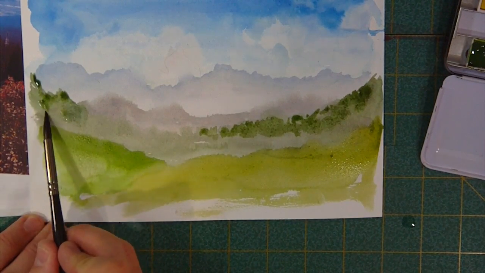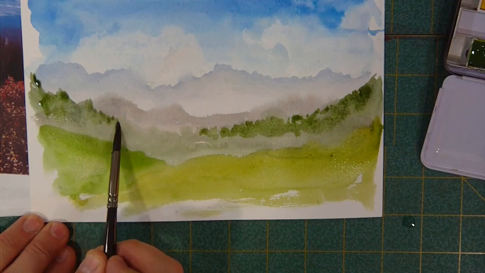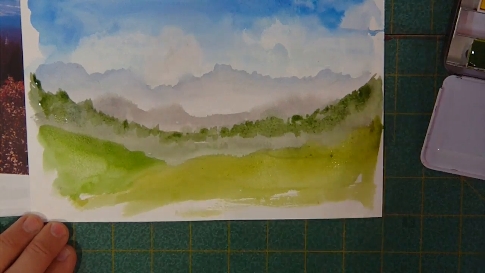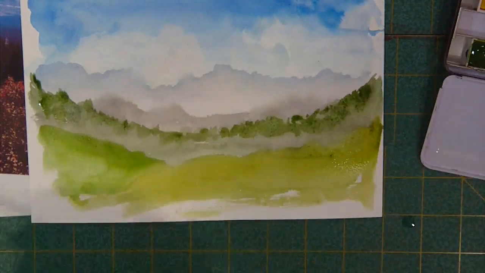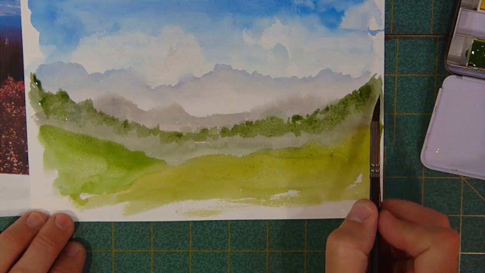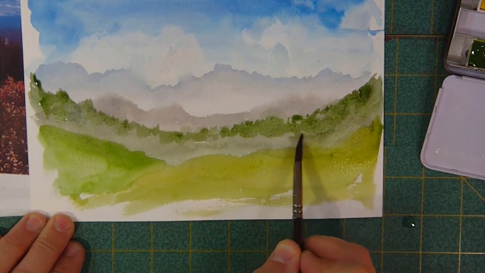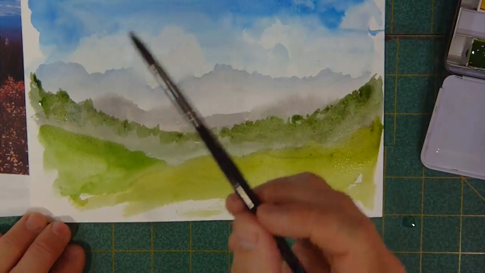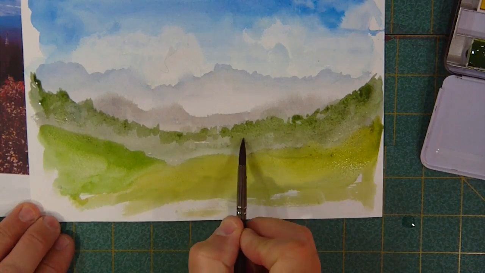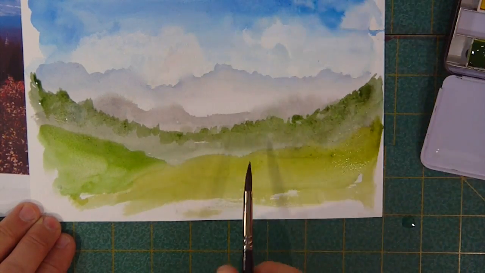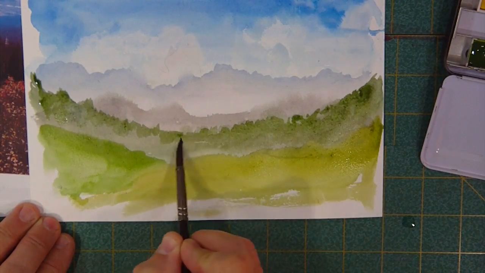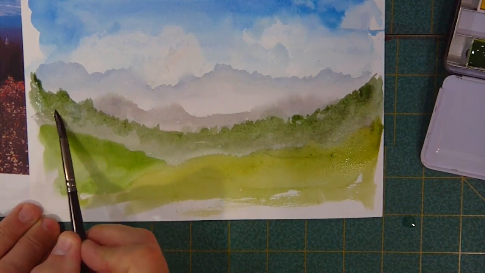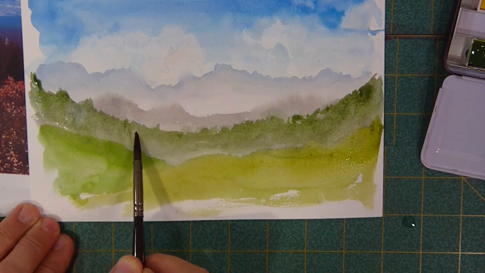And so none of it is very dry, but we can come back in and just give the indication of some trees. We'll have to be careful when we get down to our yellow down here. We're just going to bring it mostly down there, just grabbing that wet edge. My brush, I should say, is just damp. It's not really wet. I'm just barely getting the tip wet, just enough to pull this paint down ever so slightly.